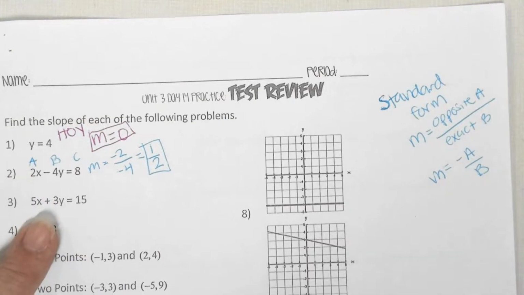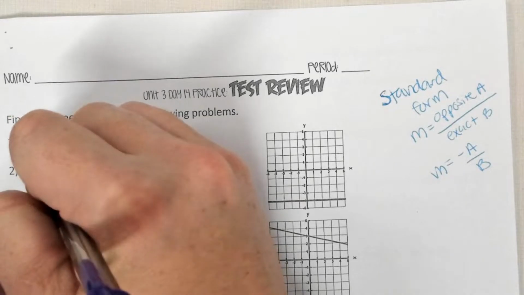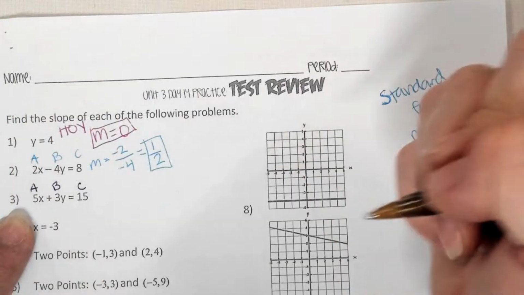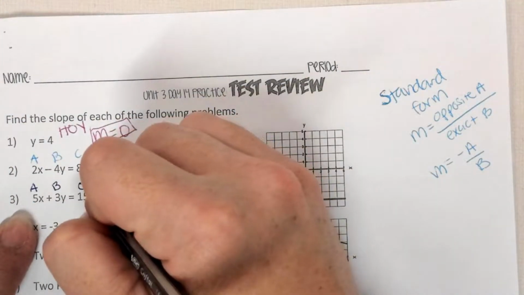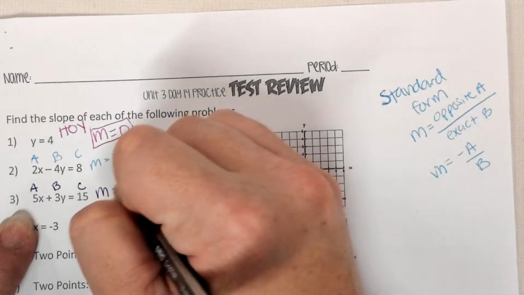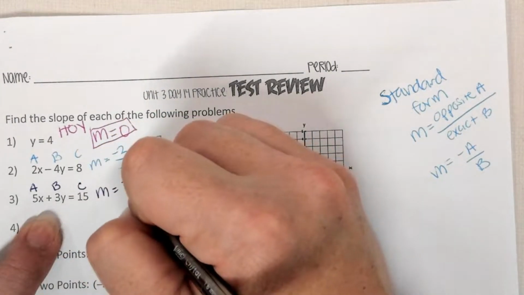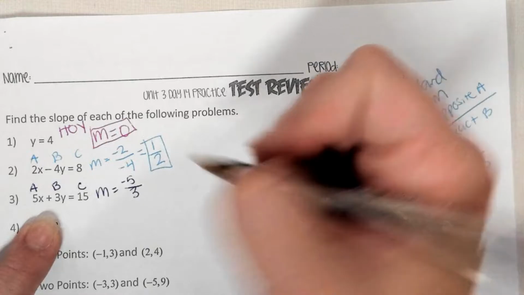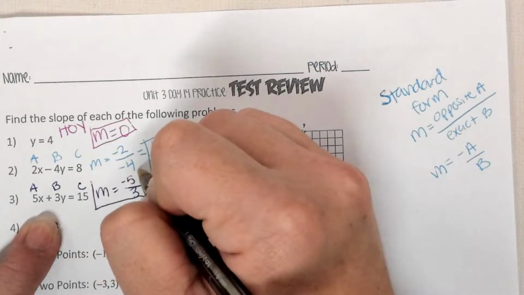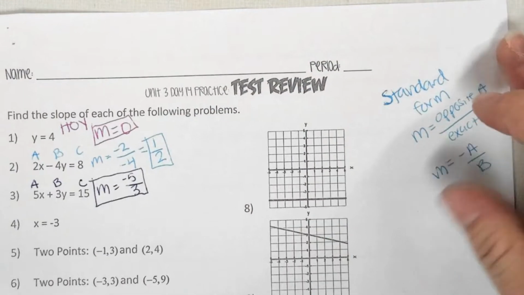Okay, so again, standard form, A, B, C. So again, opposite of positive 5 is negative 5 over B, which is 3. That does not simplify, and there's no double negative, so that is your answer.